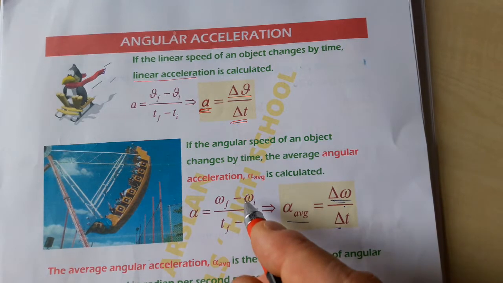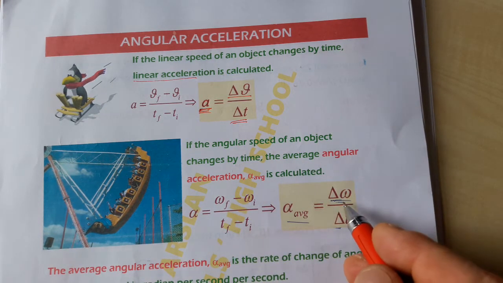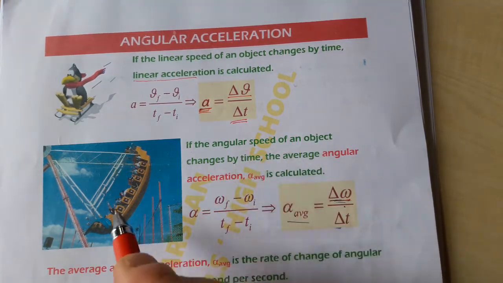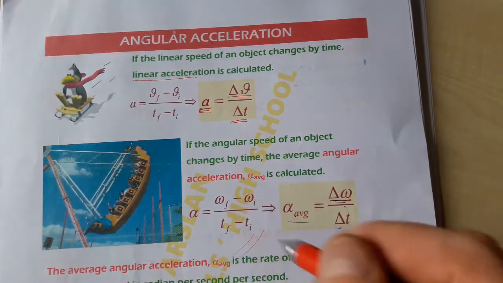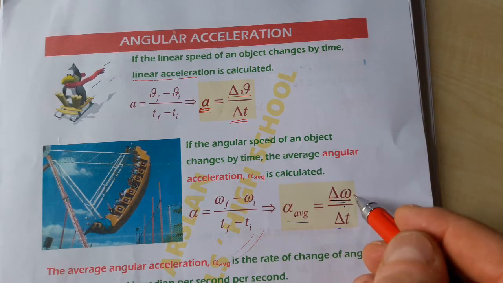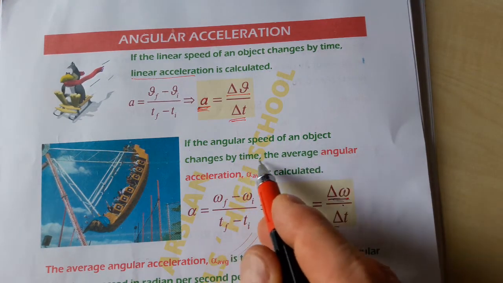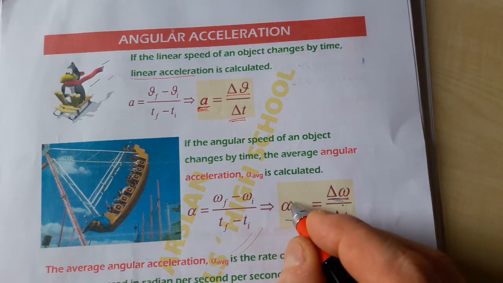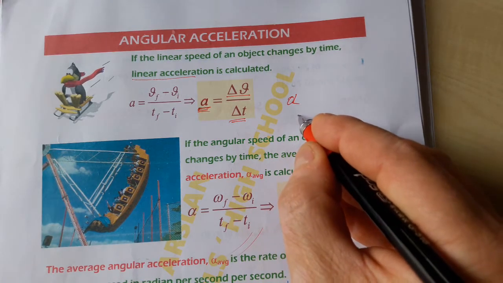Right here, we are going to define the angular acceleration according to the rate of change in angular speed, because angular speed is changing. If the angular speed of an object changes by time, speeding up or slowing down, we can calculate the change in angular speed. If the angular speed of an object changes by time, the average angular acceleration is calculated. Average angular acceleration is alpha. Now, linear acceleration is a, angular acceleration is alpha.